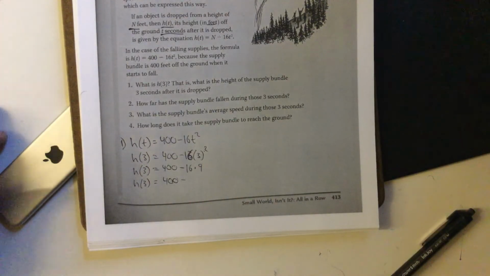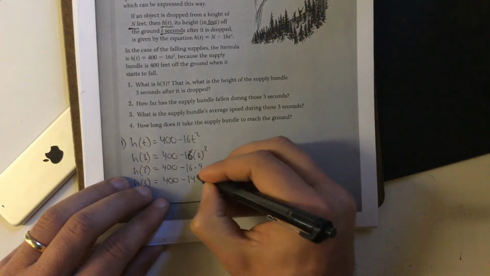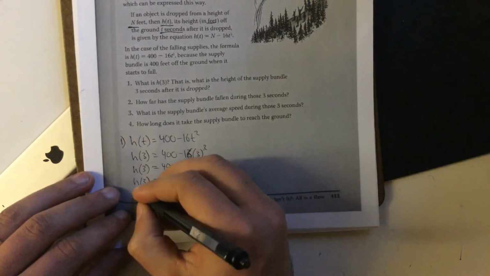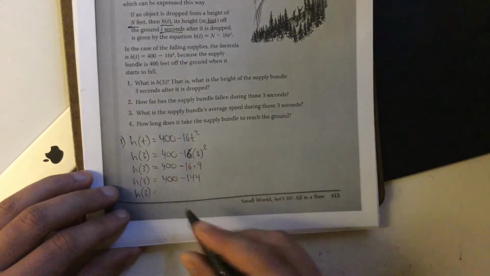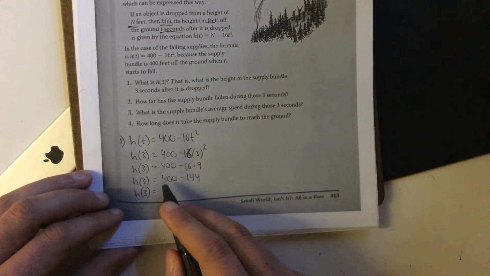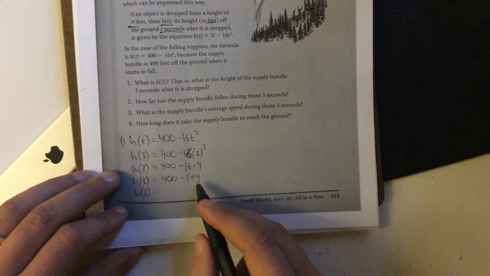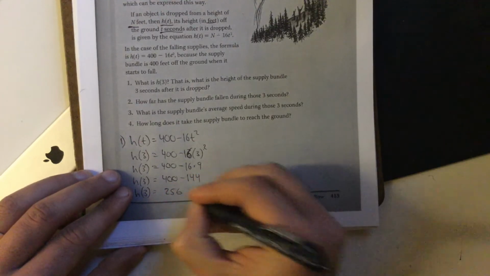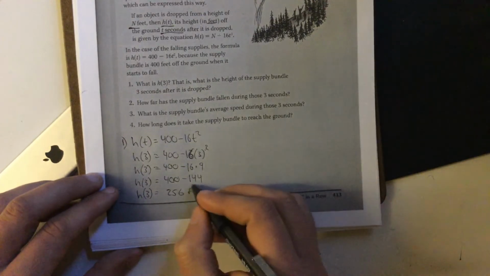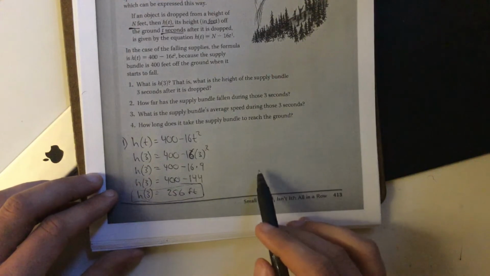16 is 144. Double check and make sure that's right, because I just did it in my brain. And sometimes my brain's wrong. 400 minus 144 is going to be, let's see, that'll be 300 minus 44, which will be 256. And double check that as well. And so that'll be your 256 feet off of the ground. So after 3 seconds, that's how high the supply bundle is.